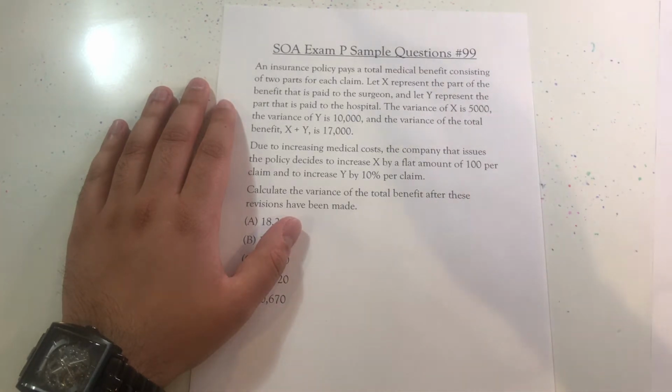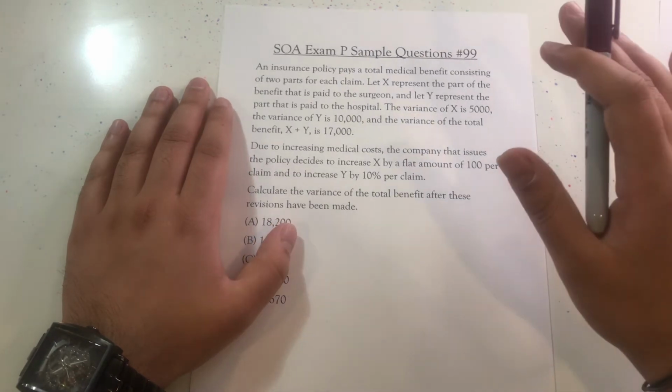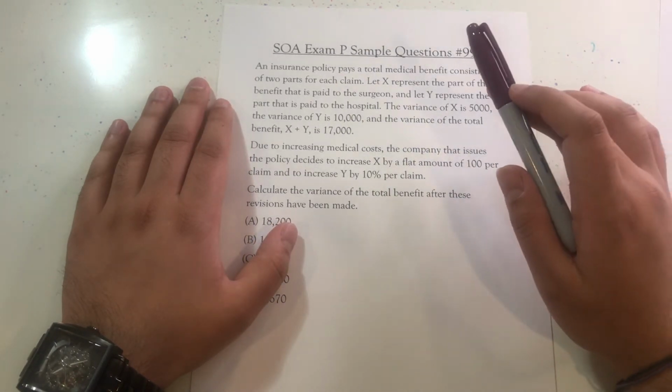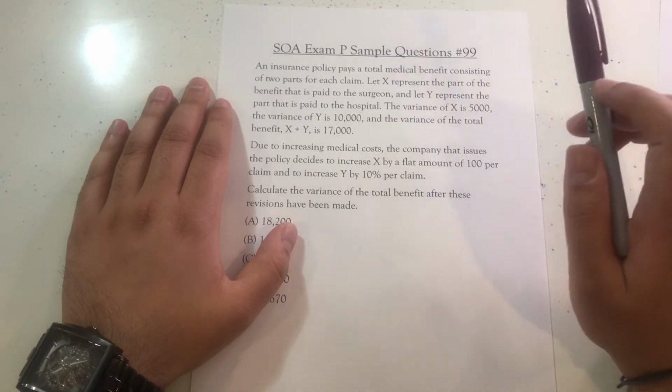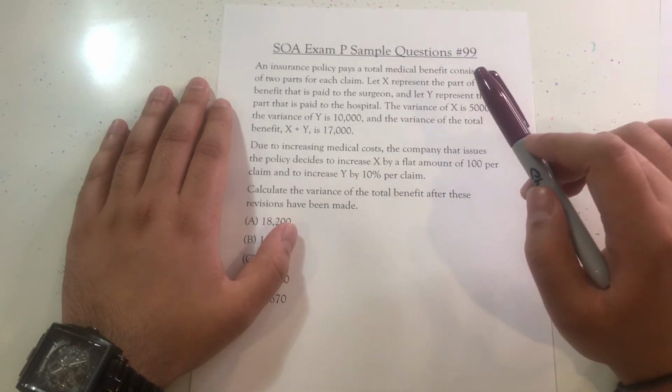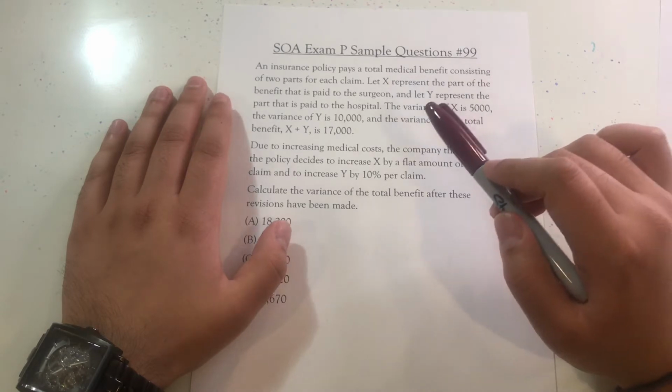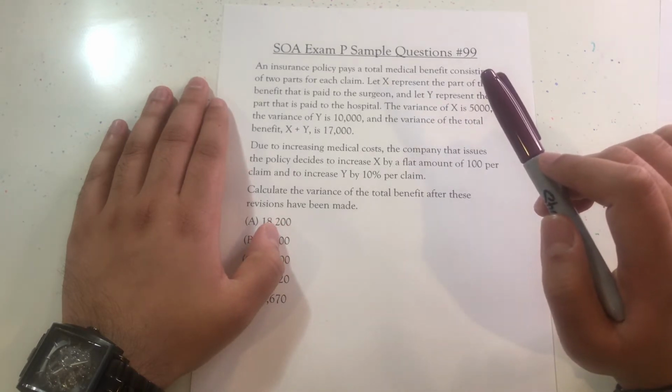Let X represent the part of the benefit that is paid to the surgeon. Let Y represent the part that is paid to the hospital. The variance of X is 5,000. The variance of Y is 10,000. And the variance of the total benefit is 17,000.